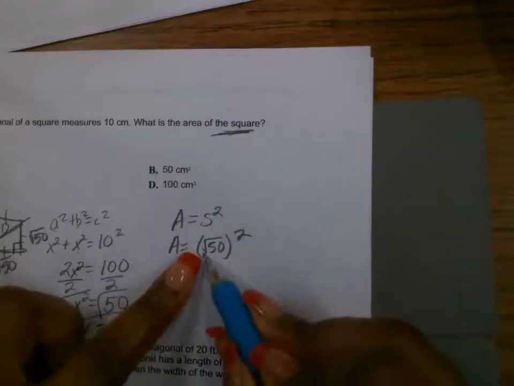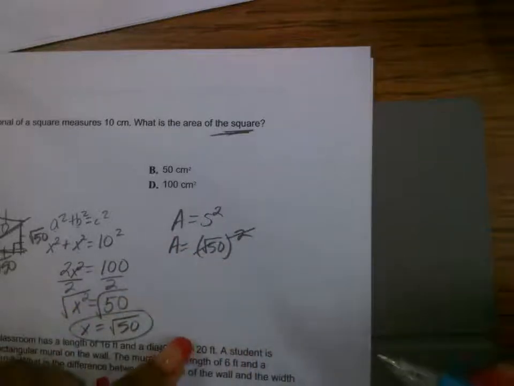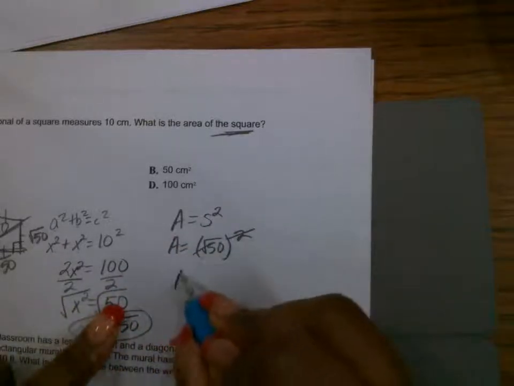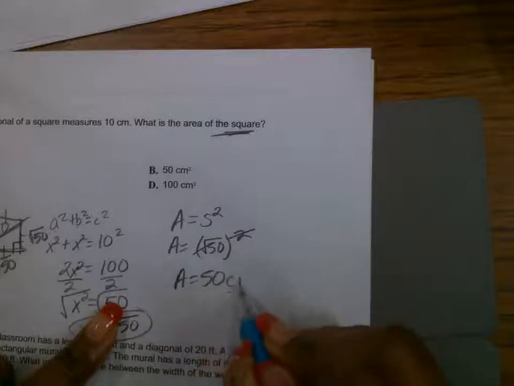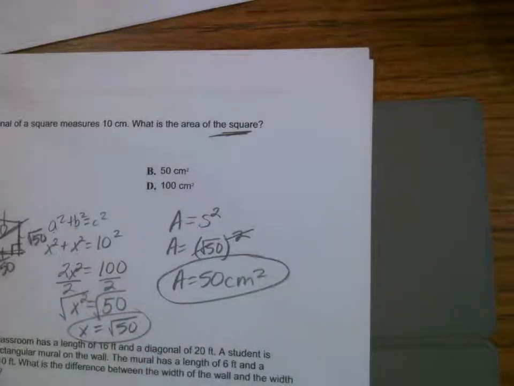Squaring a number and square root are opposites of each other, so they cancel each other out. So when they cancel each other out, I'm just left with an answer of 50. And since I'm talking about area, it's going to be 50 centimeters to the second power. So that answer is B.